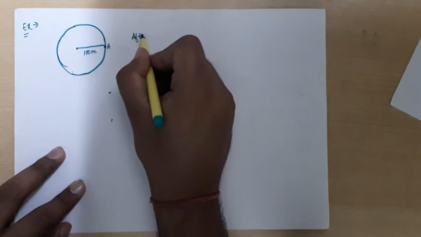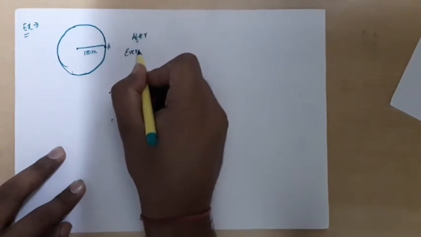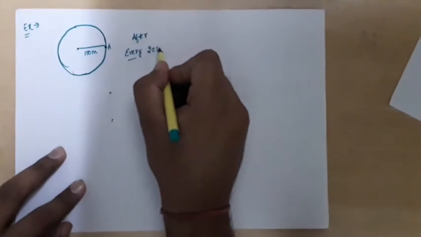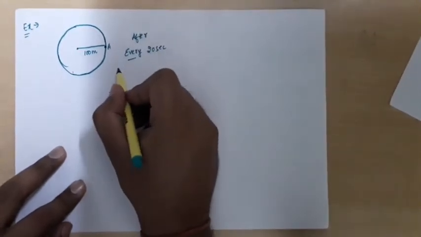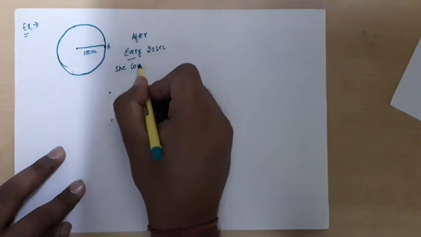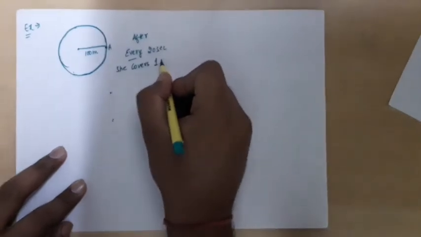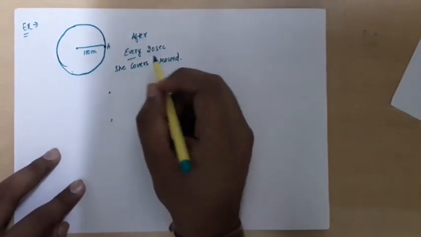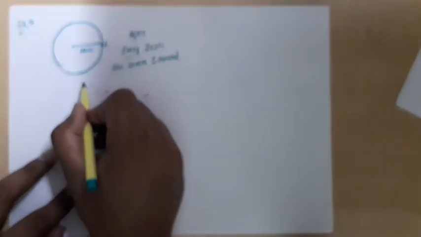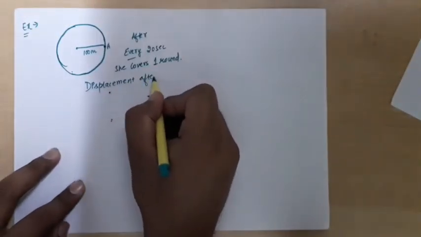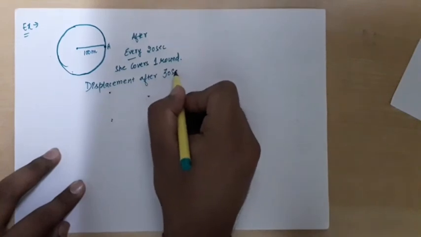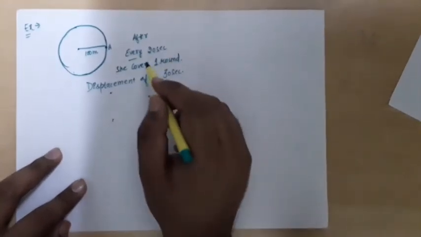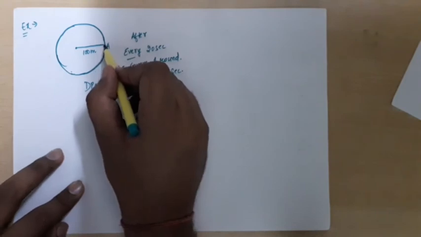After every 20 seconds she covers one round, right? So we have to calculate the displacement after 30 seconds. We can understand this question very nicely: the girl is at point A and the radius of this circular track is 100 meters, and she is covering one round in just 20 seconds.